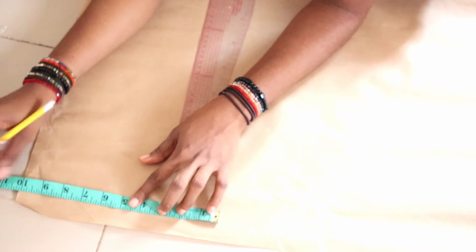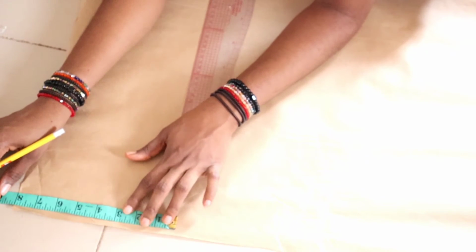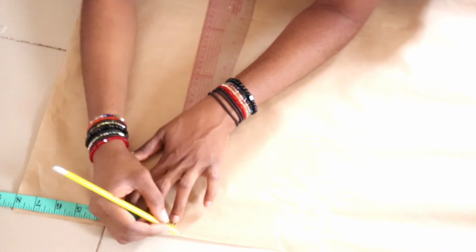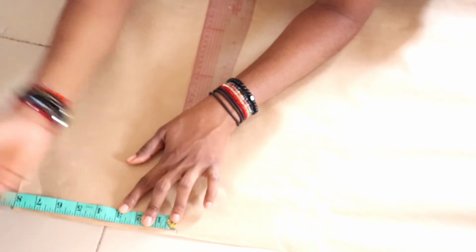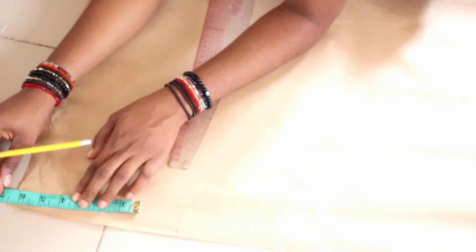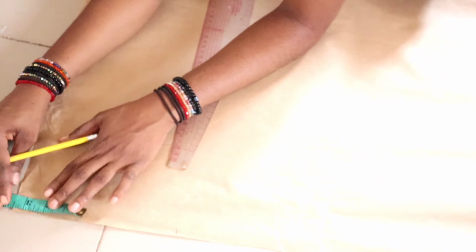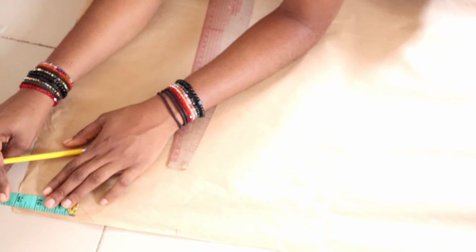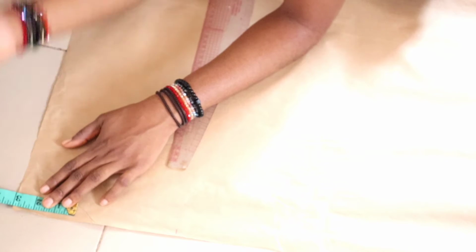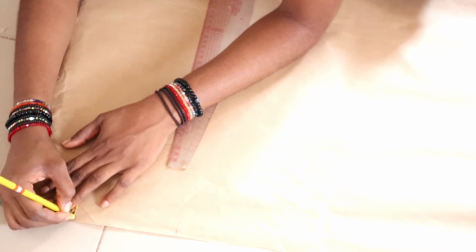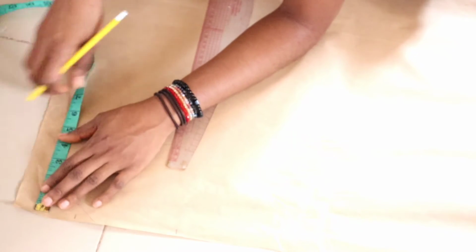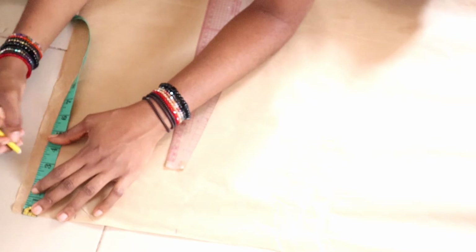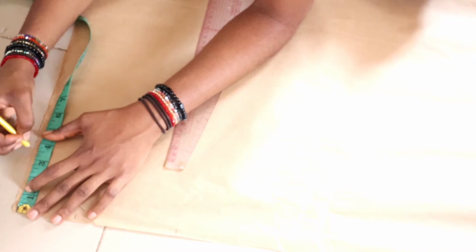I'm going to first get my shoulder measurement. My shoulder measurement is 8 inches. Get 8 inches. Then my neck measurements, I'm using 3.5 inches. So from here, getting 3.5 inches. My neckline, you know the circle, I'm still going to be using 3.5 inches as well.